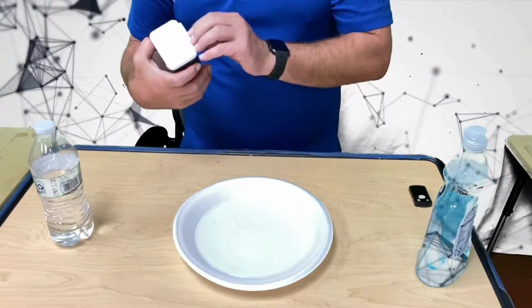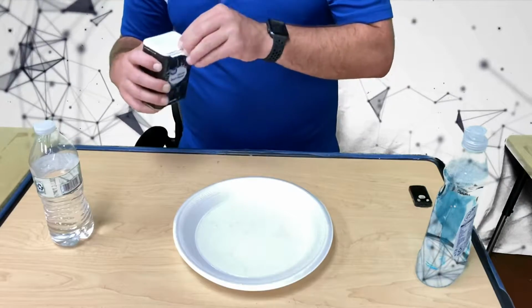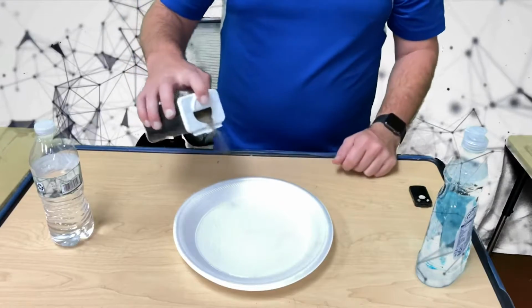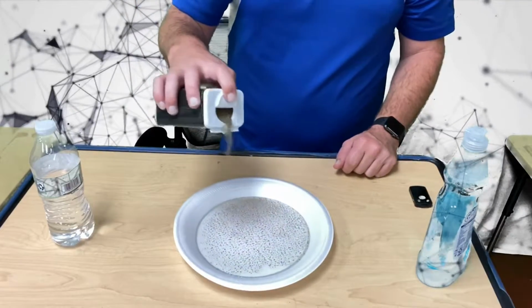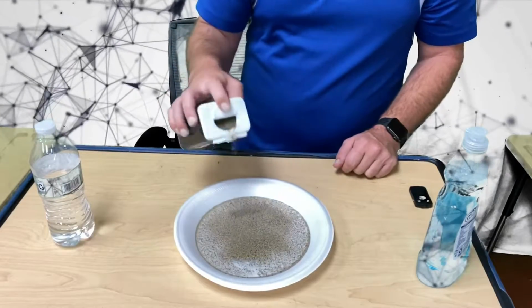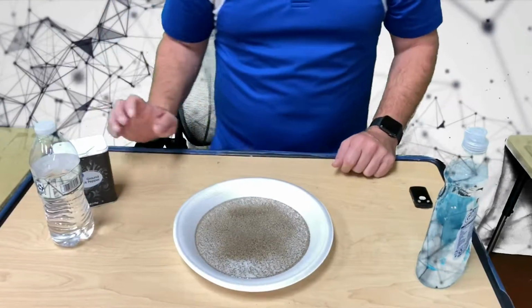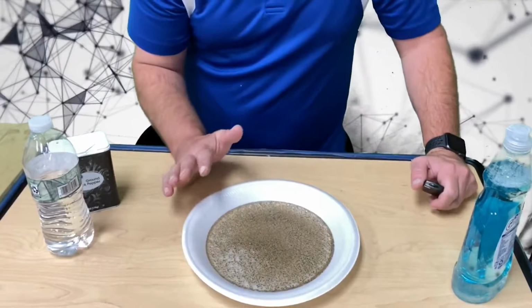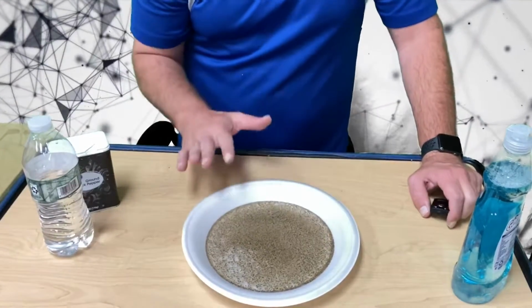I gotta go ahead and open this packet. You sprinkle it on the top of your water, okay?